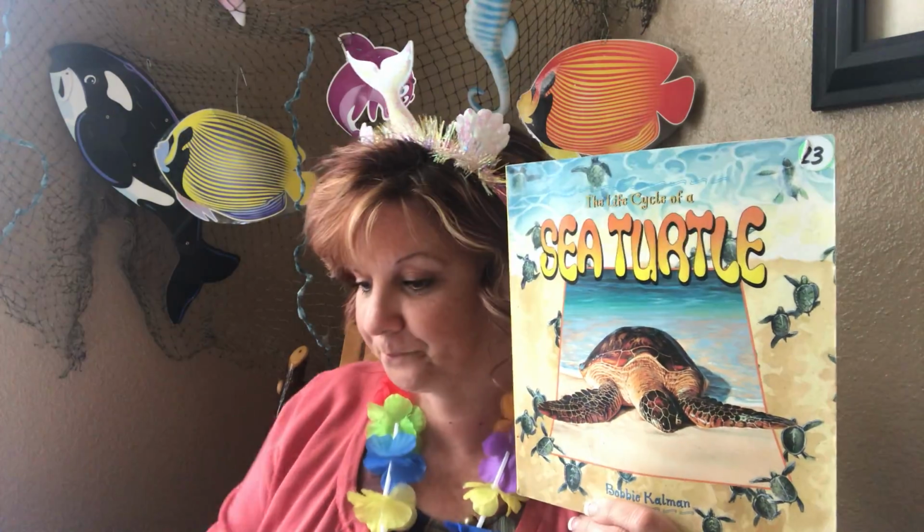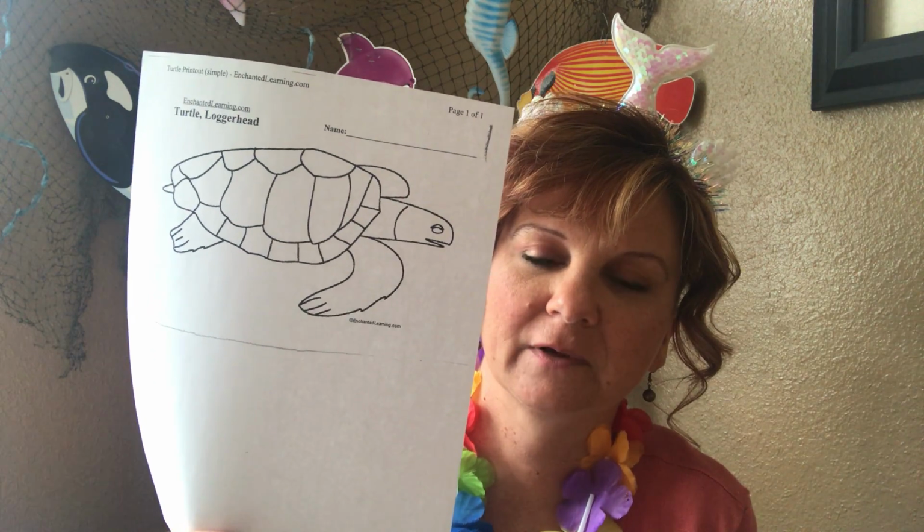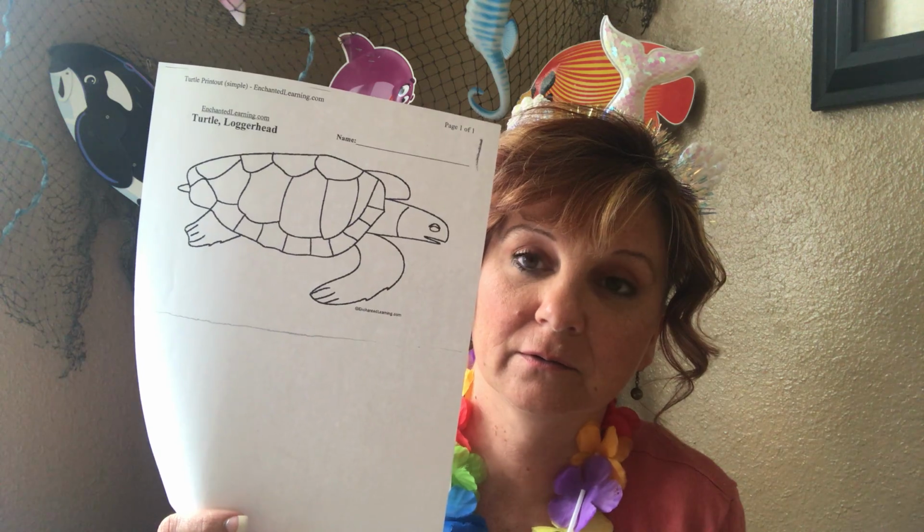Your opinion is if you like sea turtles or not. If you like them, why or why not? And then, of course, you get to make your sea turtle. And there he is. He has the hard shell. He has his flippers so that he can swim fast and get away. Yeah. He's a reptile who breathes air, and he has to come up for air. He can hold his breath, but he has to come up for air.